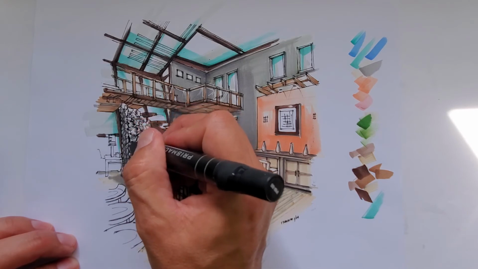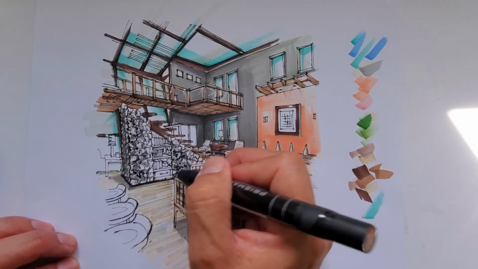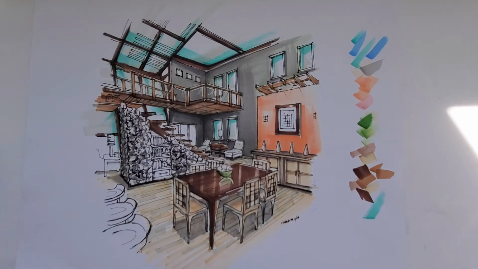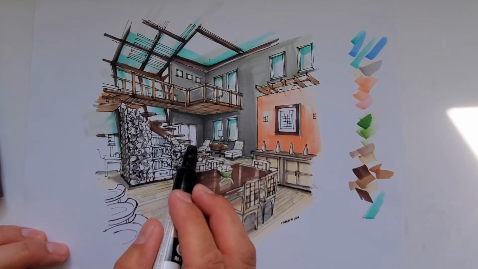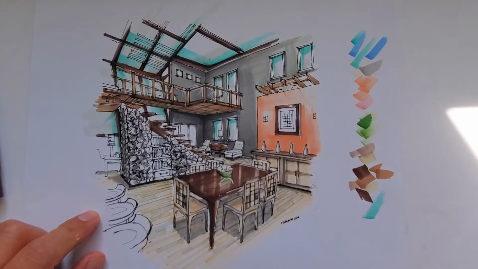Sorry, not the brick, the stone. Right, and that same approach you begin to add in all the areas. And this is a small rendering.